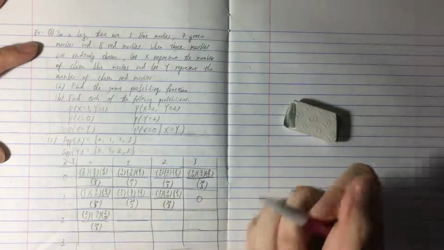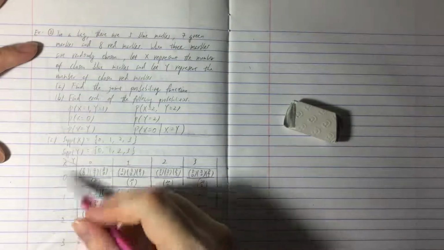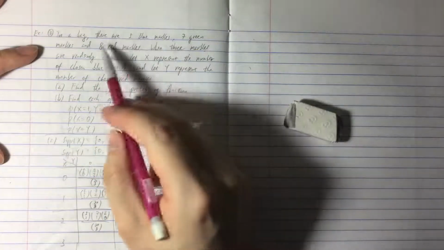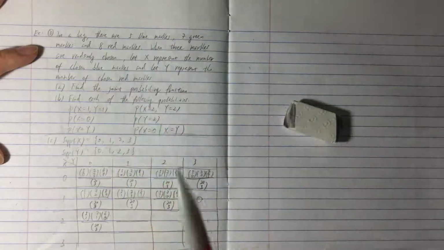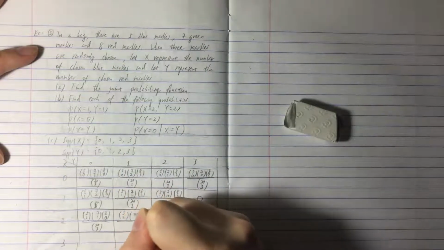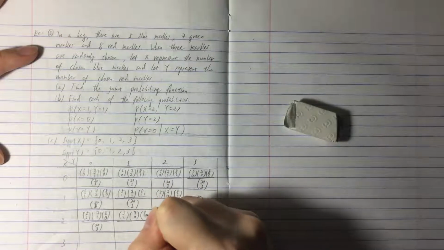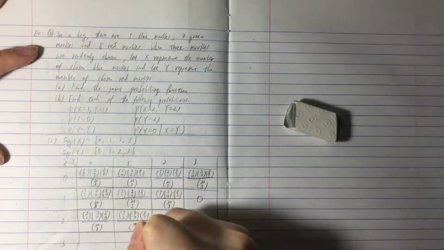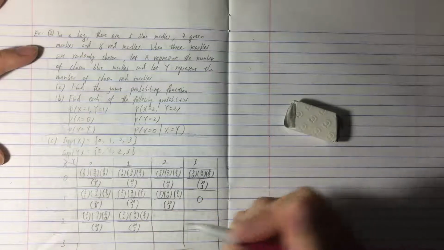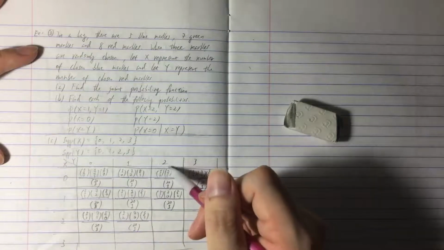Next, S is 2, Y is 1, meaning we are choosing 2 blue marbles and 1 red marble. Since we are choosing a total of 3 marbles, if I choose 2 blue marbles and 1 red marble, I must have 0 green marbles. So 5 choose 2, 7 choose 1, times 8 choose 0, over 20 choose 3.